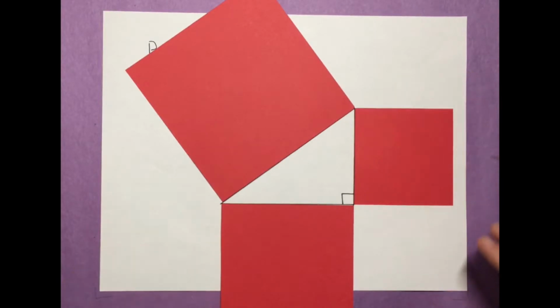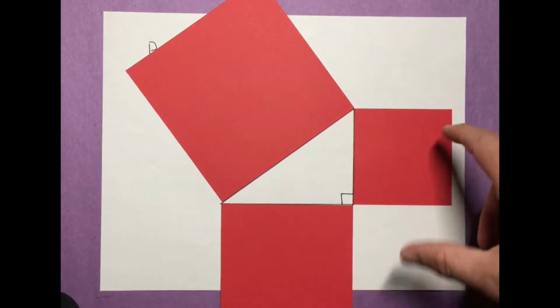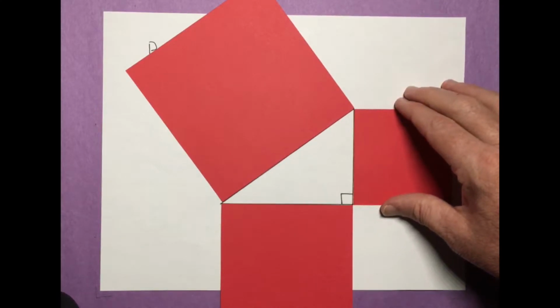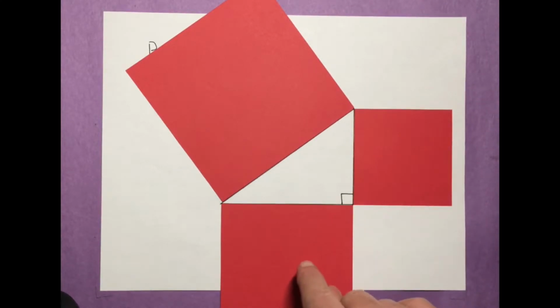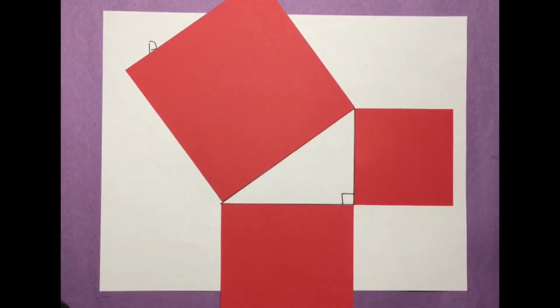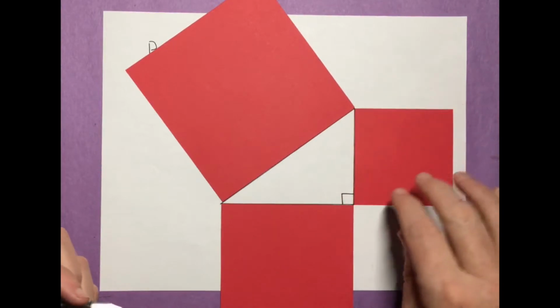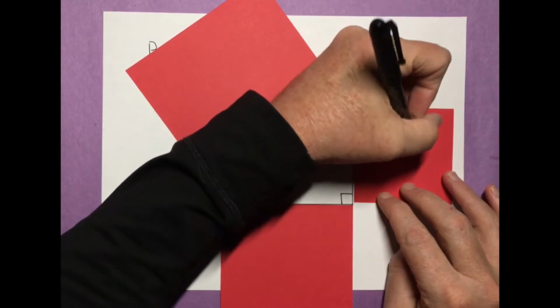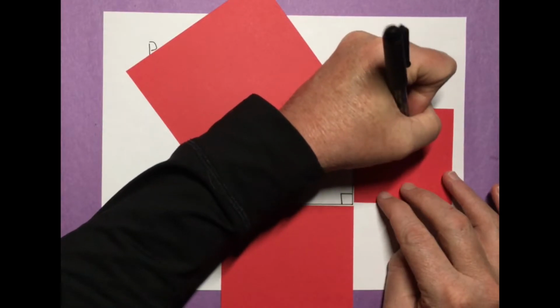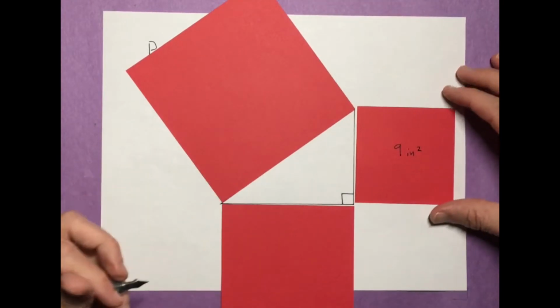So there's a 3-inch square, a 4-inch square, and a 5-inch square. Then what Pythagoras is saying is that if we take the area of this square plus the area of this square, that should equal the area of that square. And that is demonstrably true, because this is a 3 by 3 square. That means its area is 3 by 3, or 9 square inches.